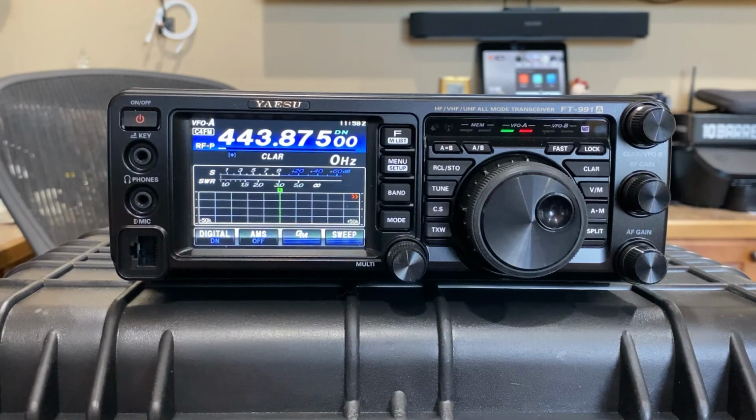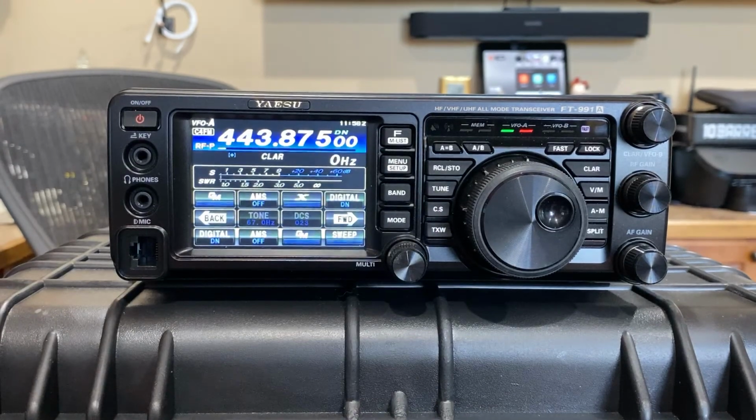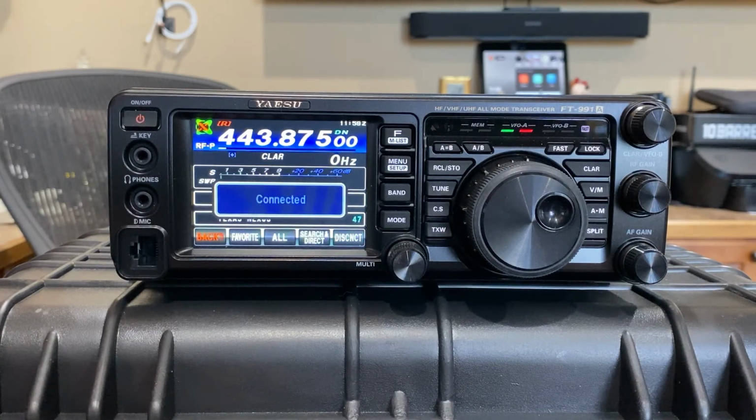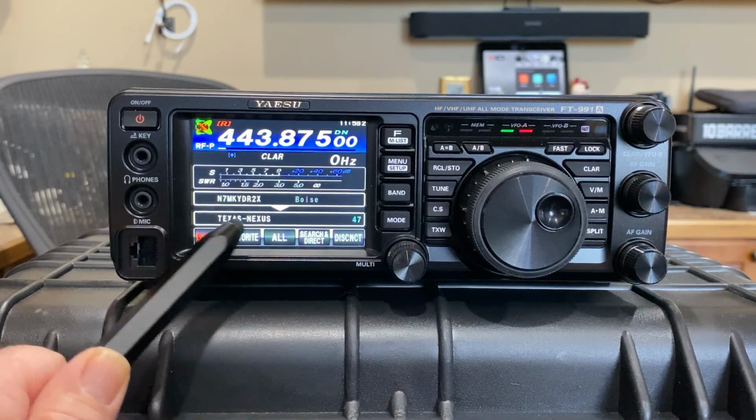If you forgot and want to go back in and change the repeater back to the room that it was originally on prior to your usage, simply go into your F menu again, hit your WiresX button. You shake hands with the repeater. As you can see, you left it on Texas Nexus.